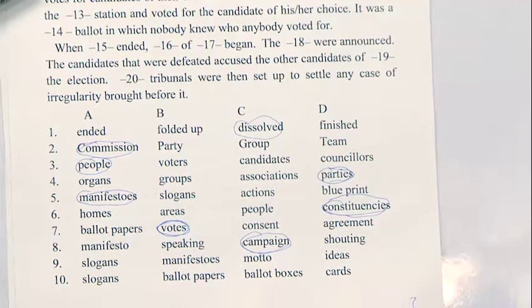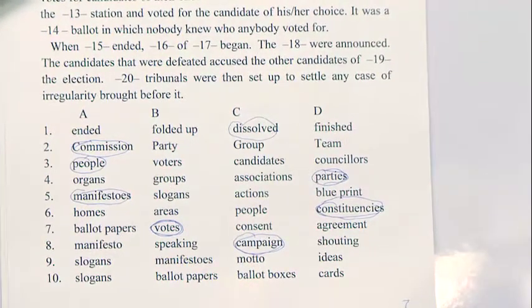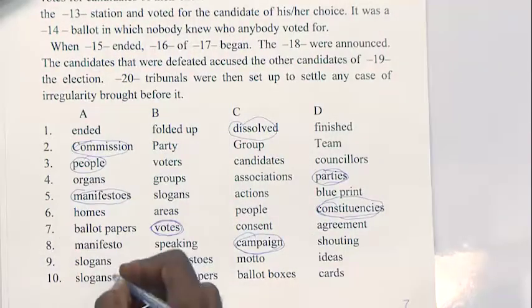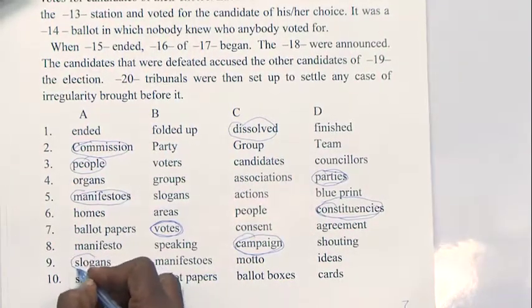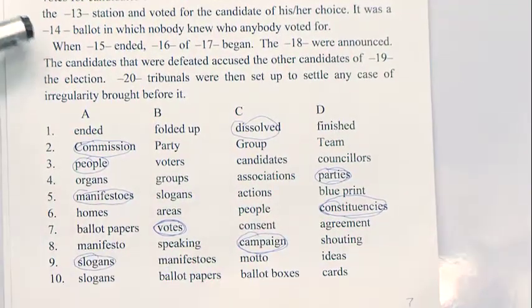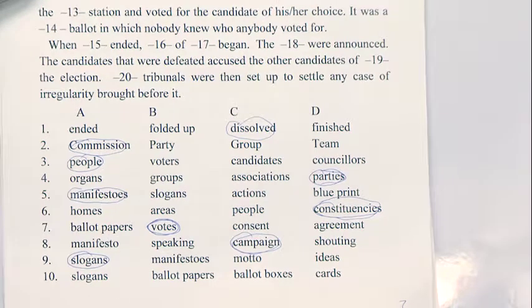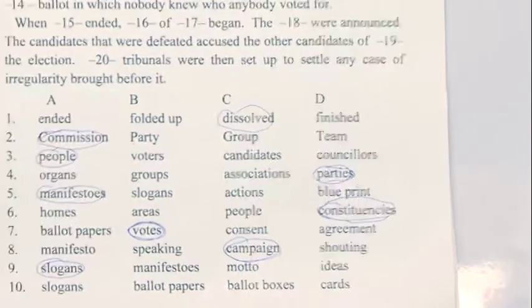And at such rallies, party dash was usually shouted. What do you call that, the one that is shouting? It is called slogans, party slogans. Number 10 now. It said, at last, the election day came.